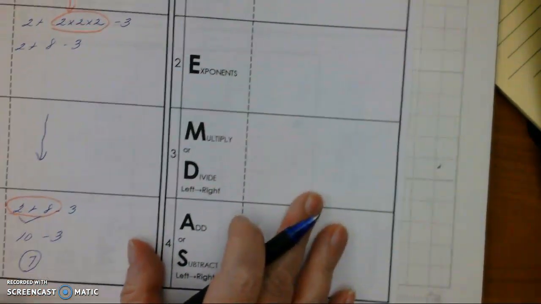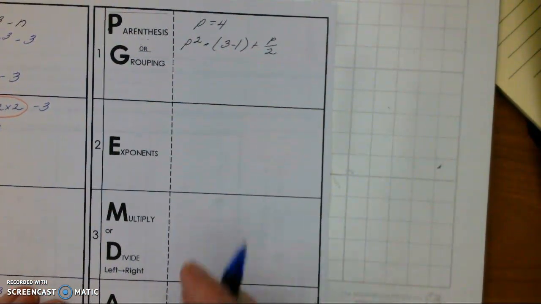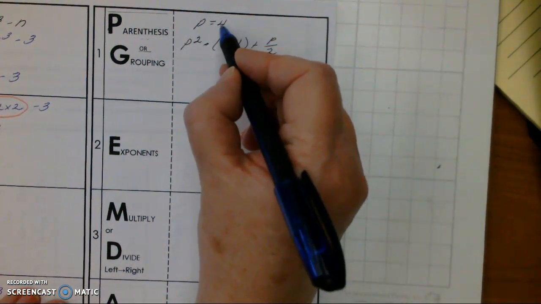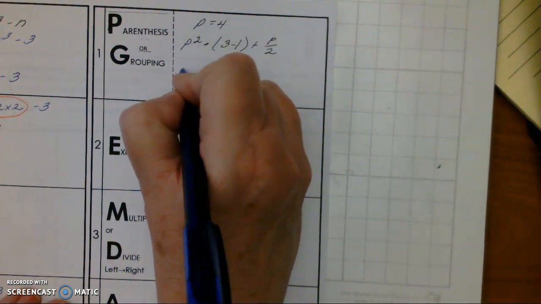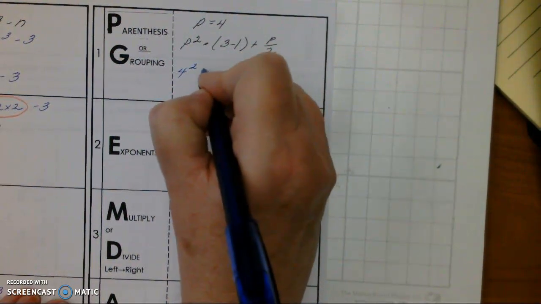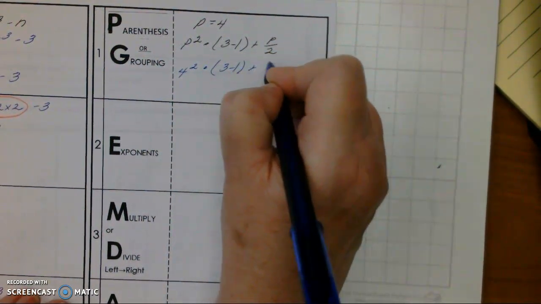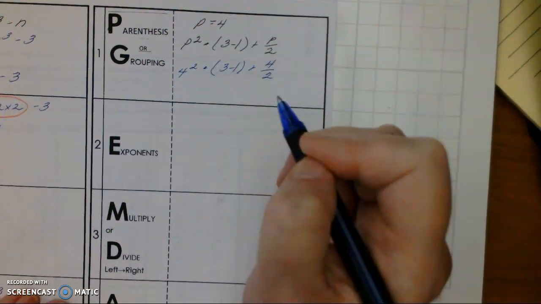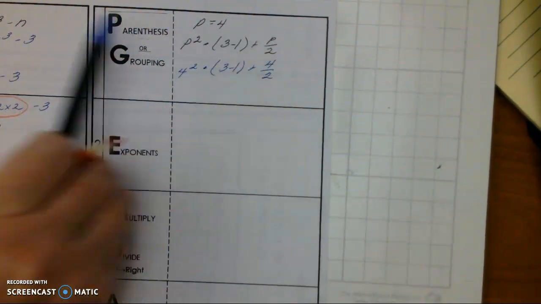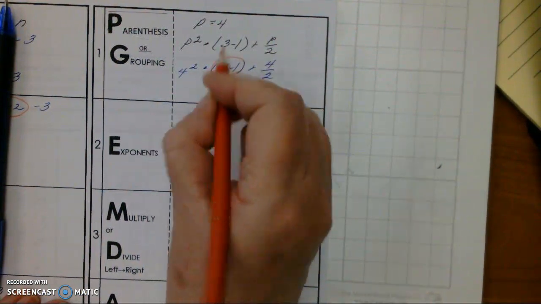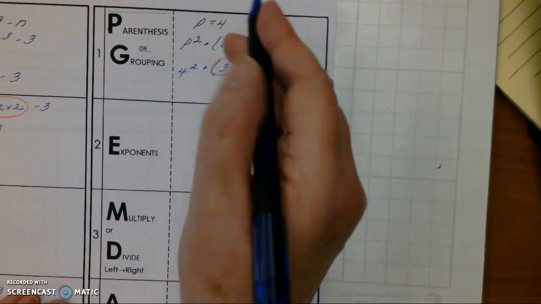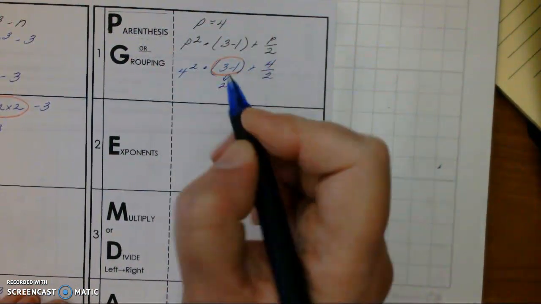Okay? Now the next one, we're going to put in the 4 where the p is. So 4 squared times (3 minus 1) plus 4 over 2. So again, we're going to do the 3 minus 1 first, which is 2.